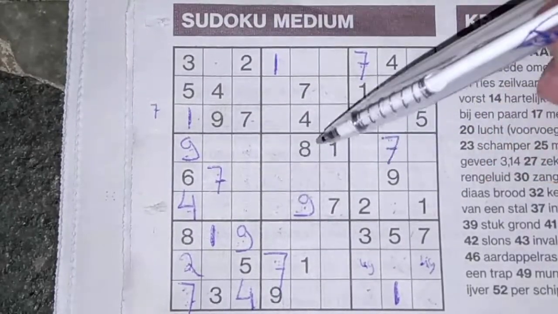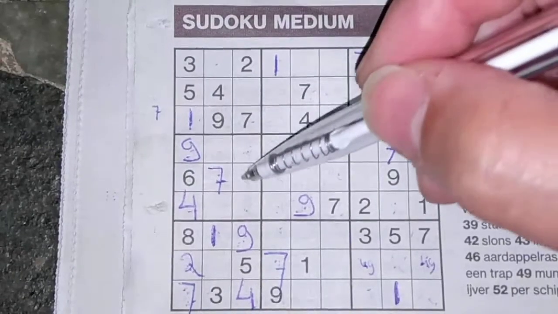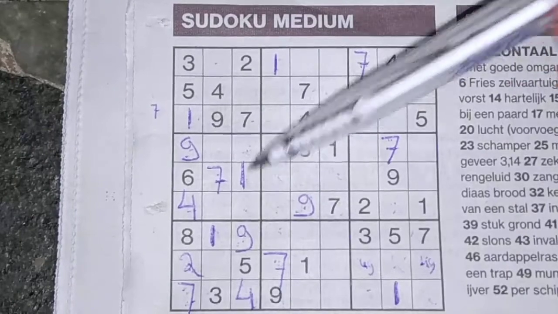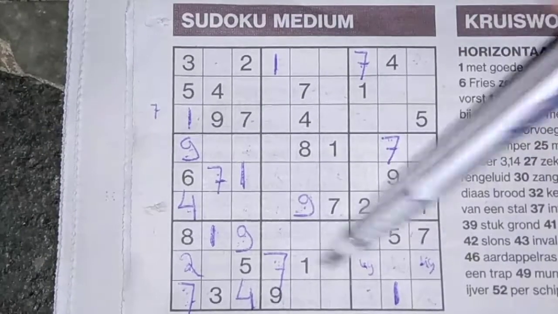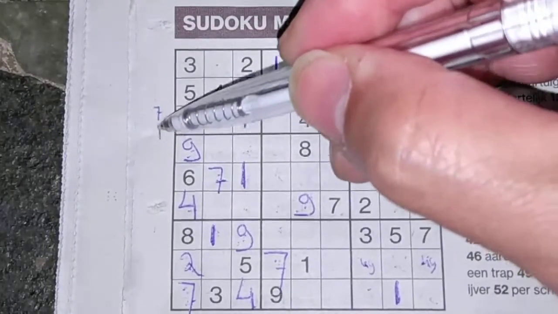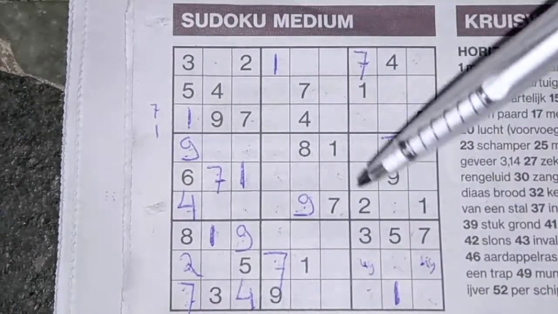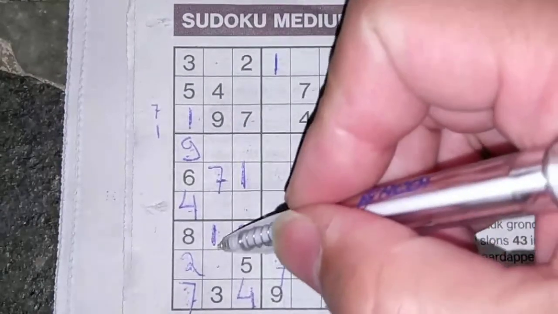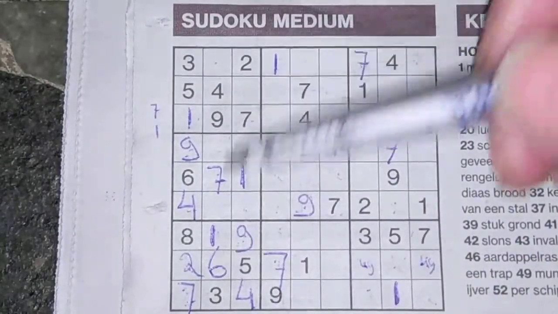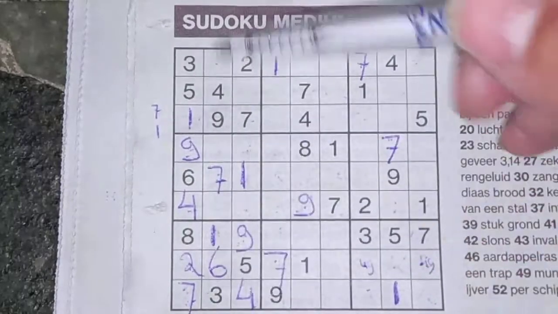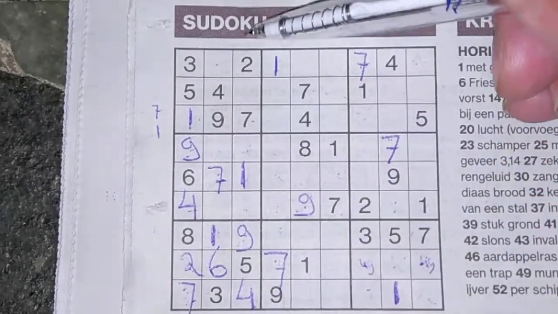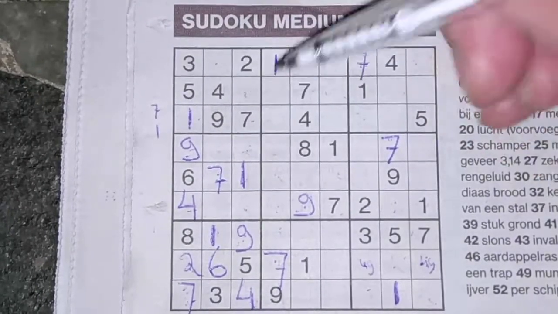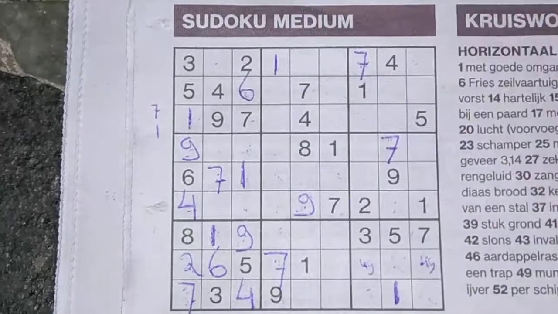I see here 1, no 1 there. Here also 1, no 1 there. The only place for the 1 should be there. And all the 1s are used, I can see. Yes. Second digit. 1 digit left in this big square for the number 6. 6 in this column. 6 in the second column. So in the third column, the column next, 1 place left for the 6 should be there.